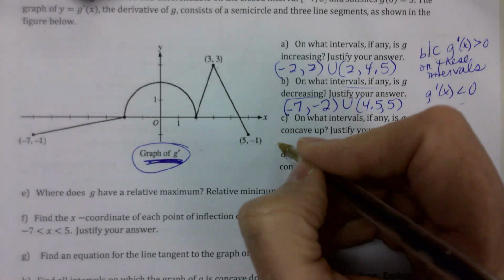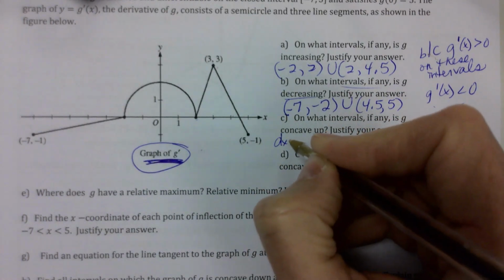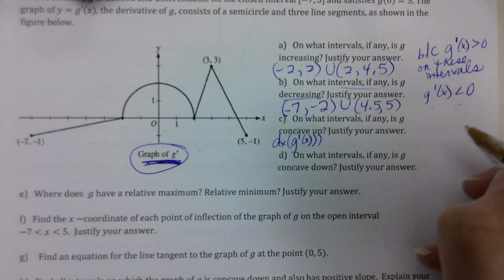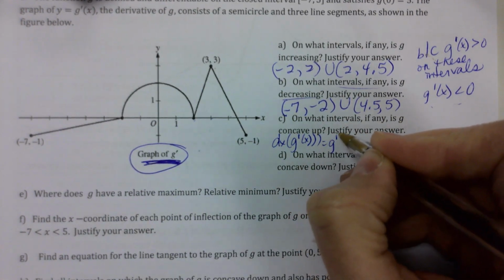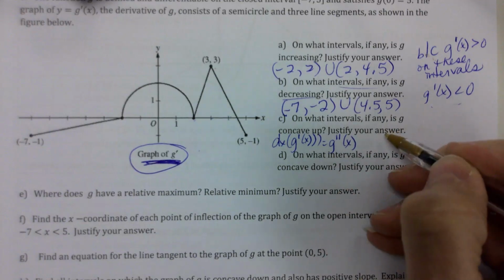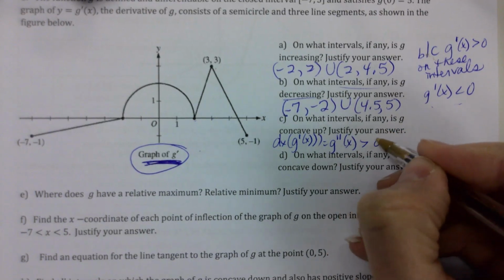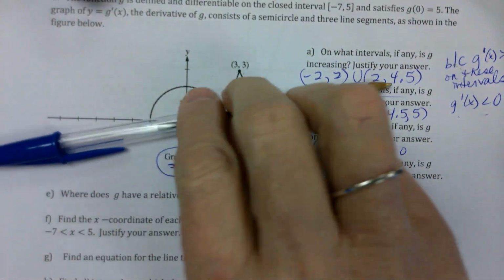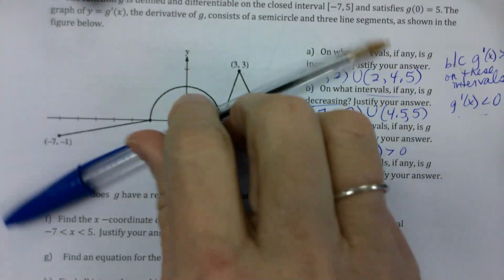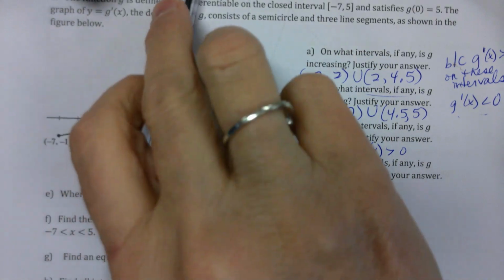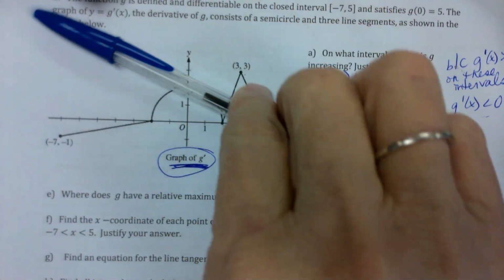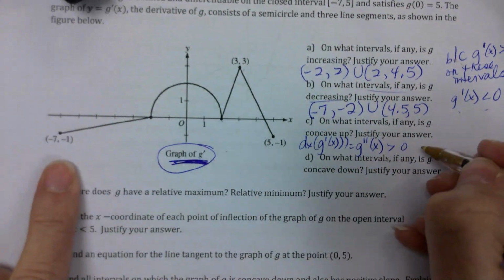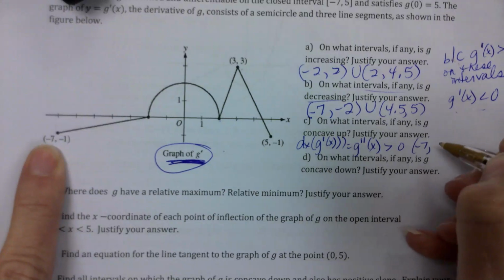On what intervals, if any, is G concave up? Now we're looking for the derivative of G prime, right? For being positive. The slopes here are positive, still positive, positive, positive, negative, positive right there. So I'm going to say -7.